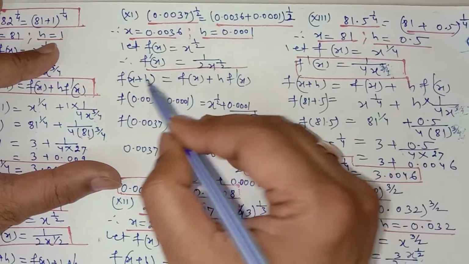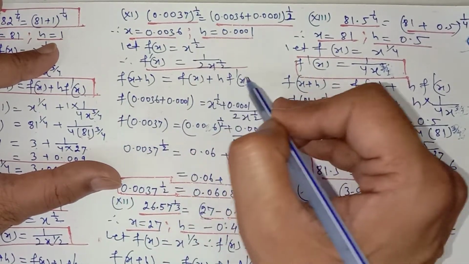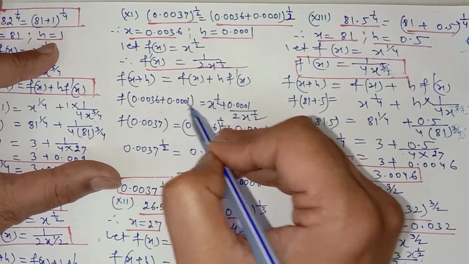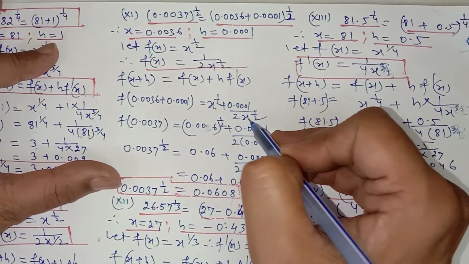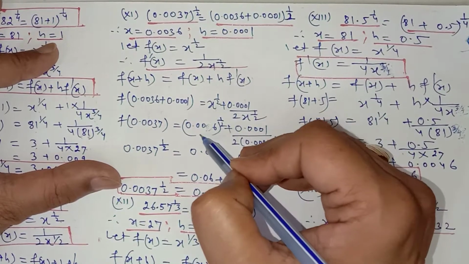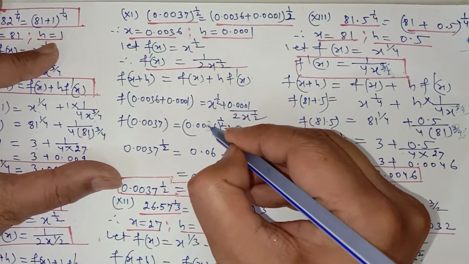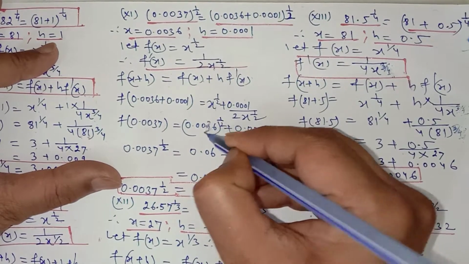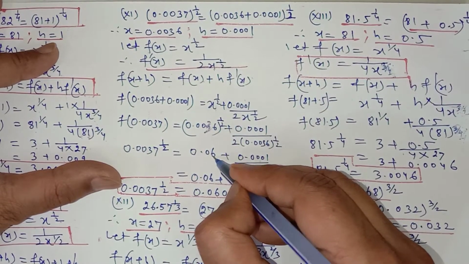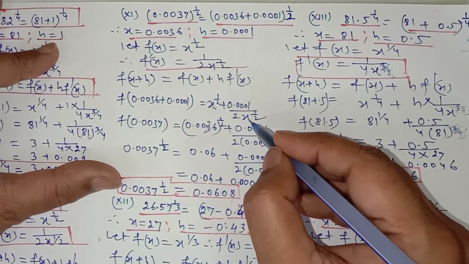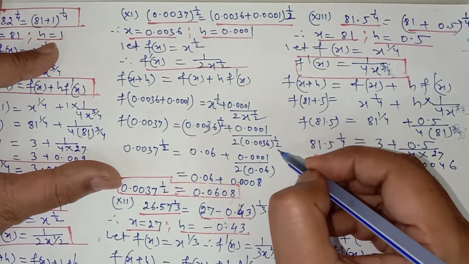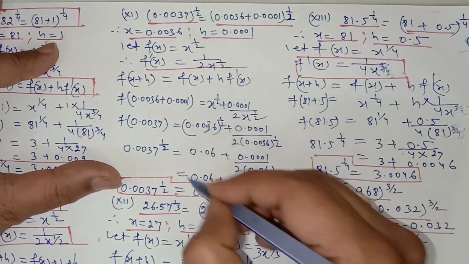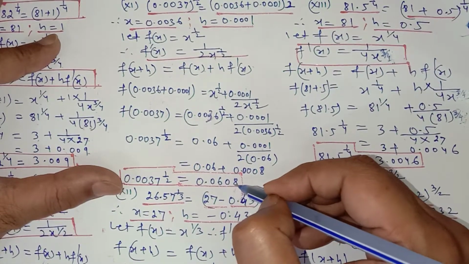So replace in this formula x, h, f(x), f dash x. Replace the value of x as 0.0036, and its square root will be 0.06. Simplify this, and you get 0.0608.